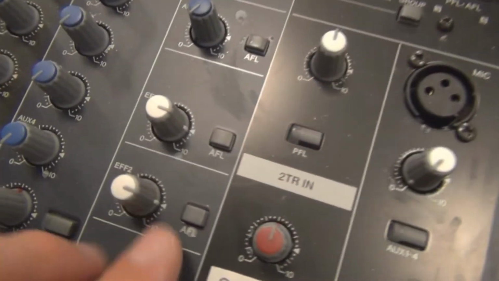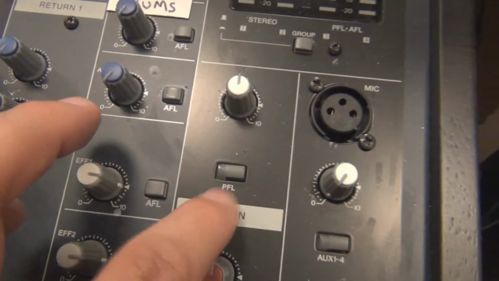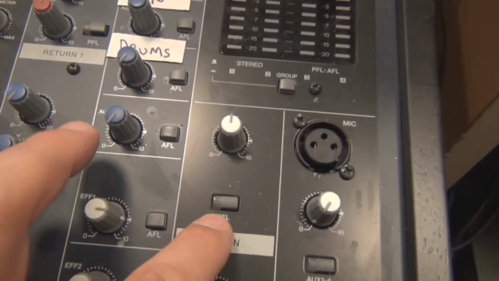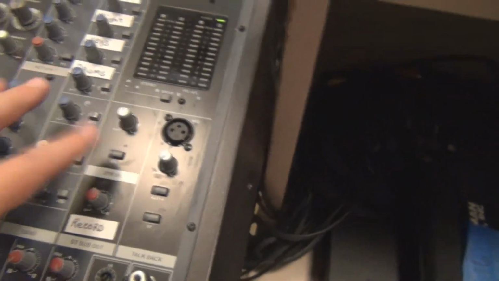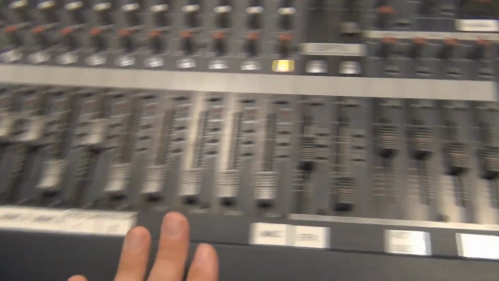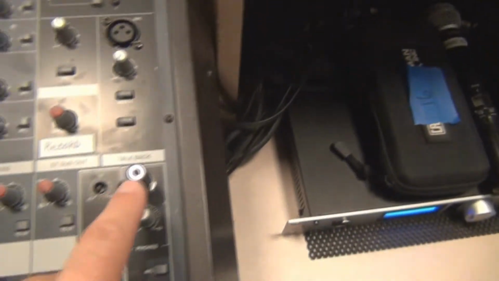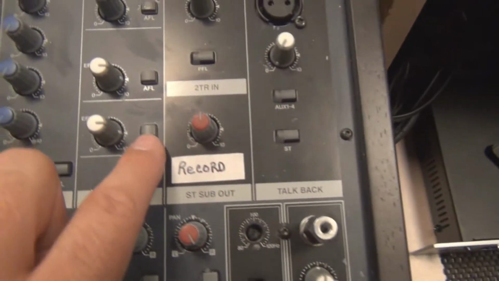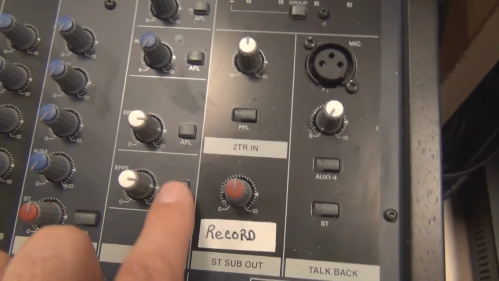While we're here, you'll notice there's PFL and AFL. PFL stands for pre-fader listen, meaning you can adjust these faders and it won't affect what you're hearing in the headphones. AFL means after-fader listen.